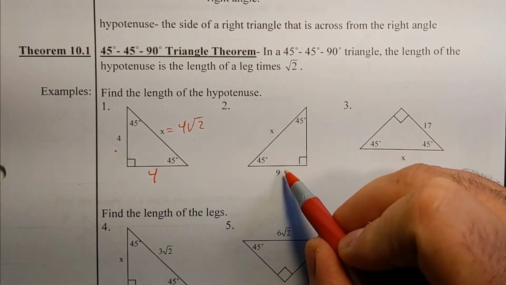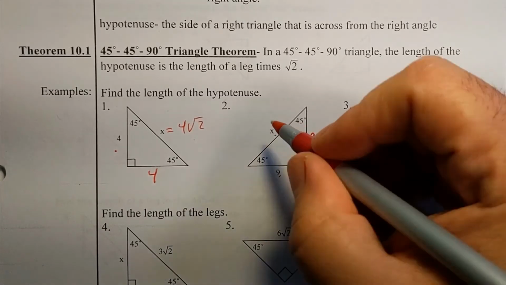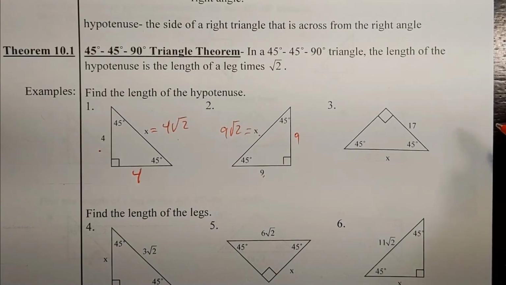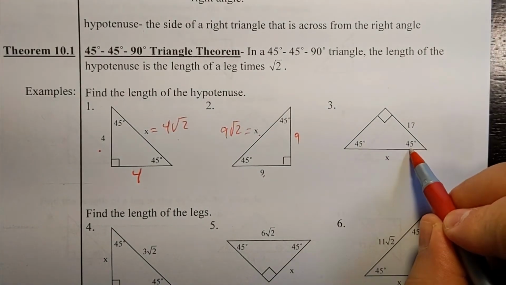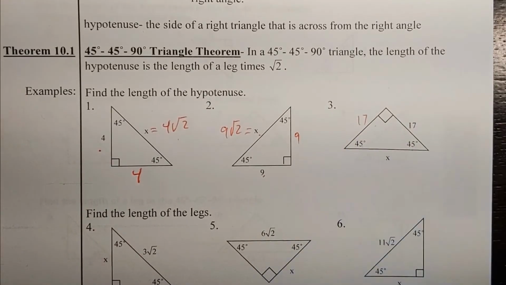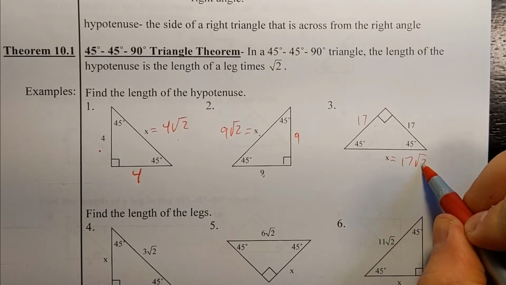Right here, same thing. If this is 9, this other leg would be 9 also. This hypotenuse would be 9 square root of 2. On number 3, if this is 45 and 45, again it's isosceles. These two sides are the same. If that's 17, so is this side. The x that we actually care about is going to be 17 square root of 2.